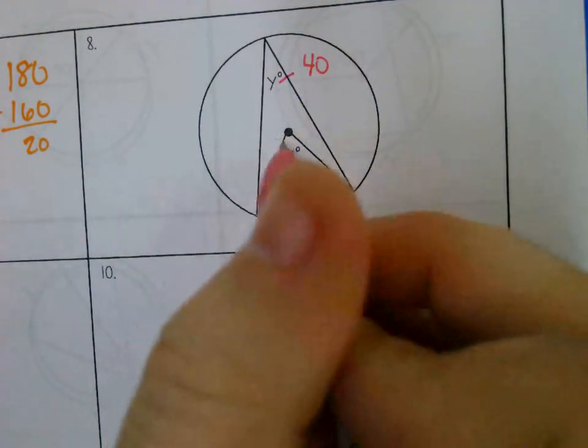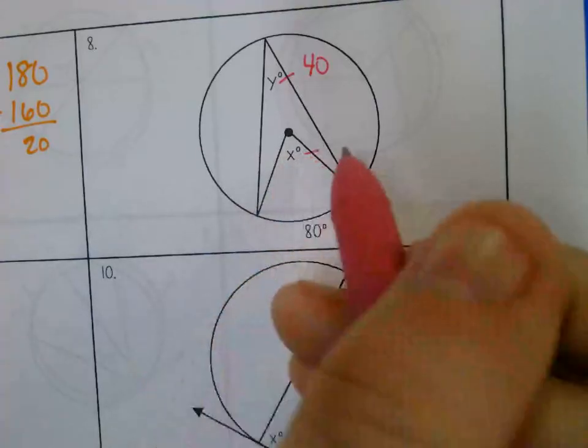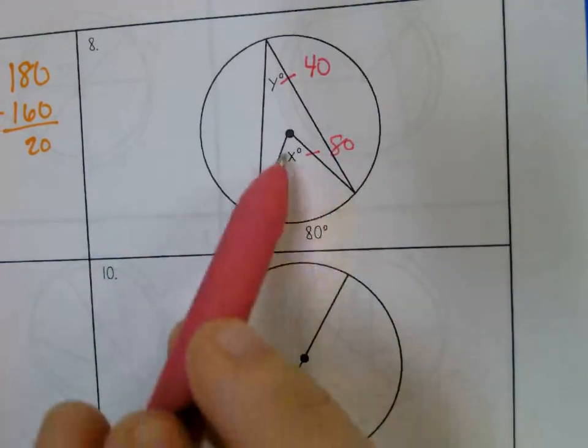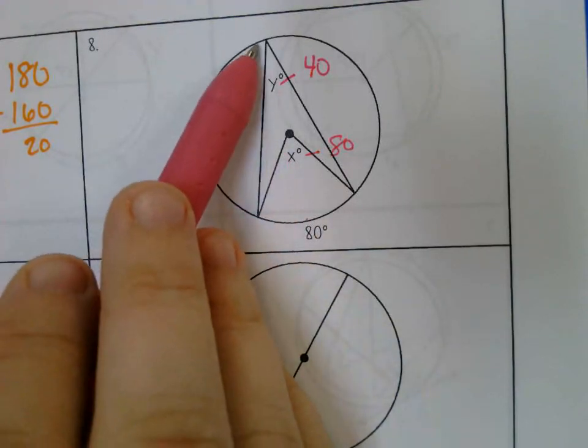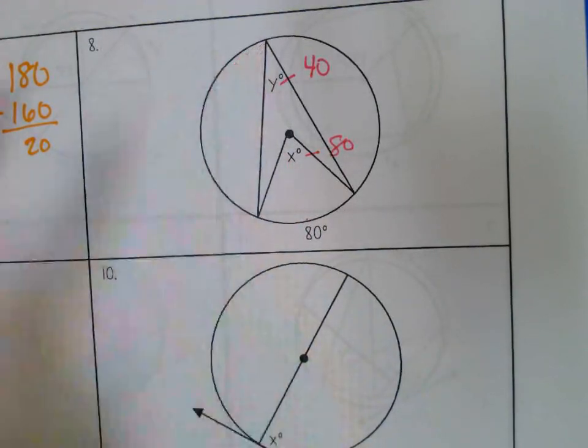This is a central angle. So X here would be 80. Your arc equals your angle when it's at the center. Your angle is half your arc when it's on the circle.